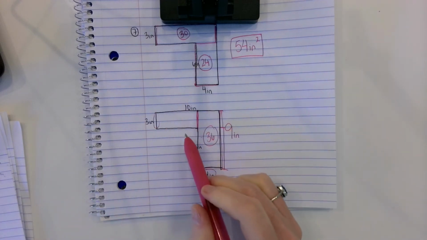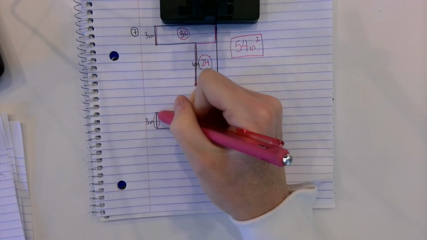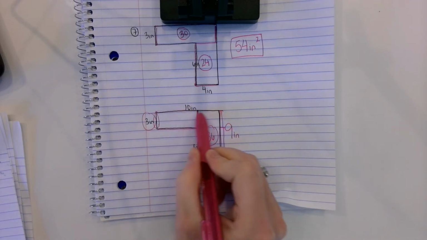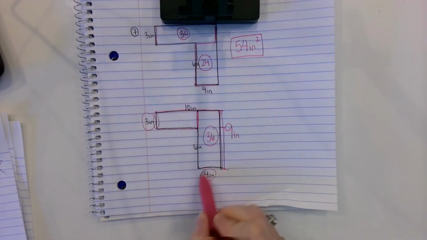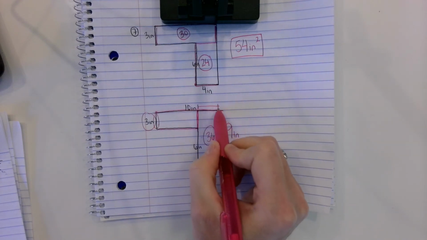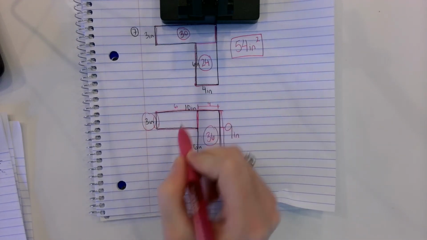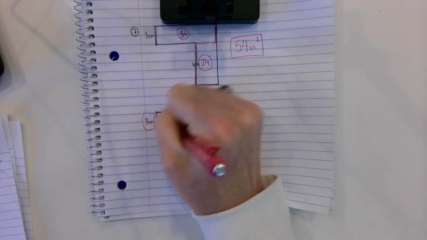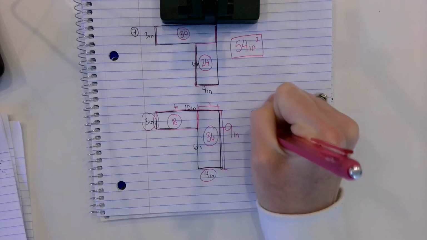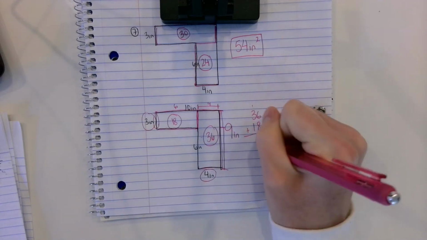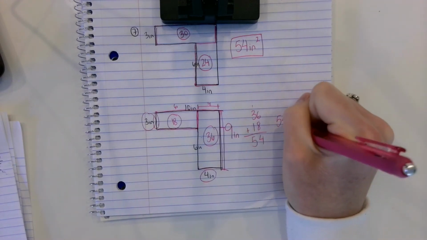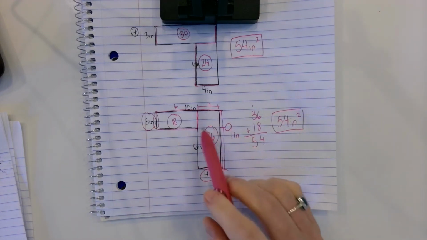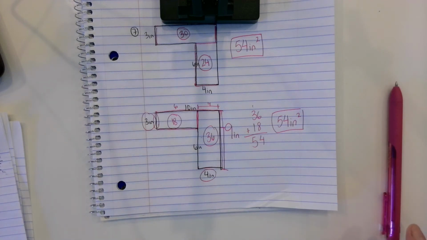Same thing here, you have a little bit more work to do. Yes, this is 3. Okay, we're good with 3, but we just want this measurement. This whole thing is 10. We know that this part is 4, from here to here is 4. So that means that this must be 6 if the whole thing is 10. So 6 times 3 is 18. And then if you add 36 plus 18, you will get 54. So 54 inches squared. You could work that either way. This one has a little bit more work, but you can work it either way to get your answer.